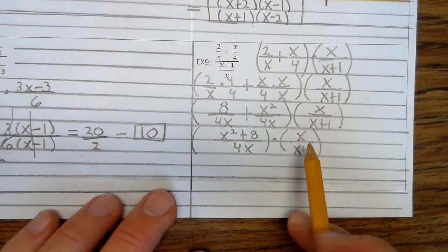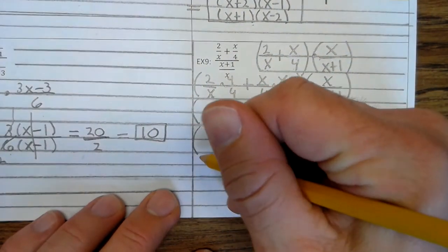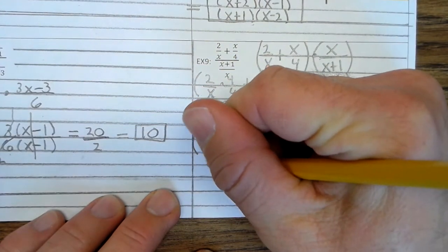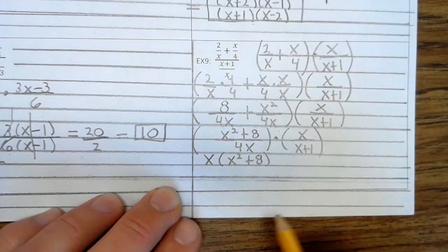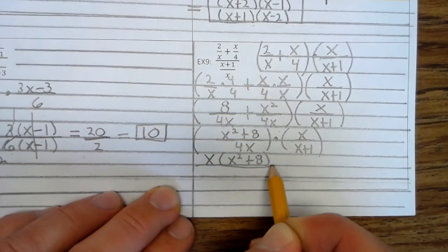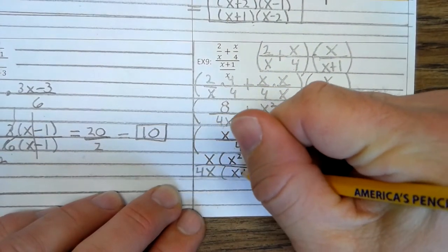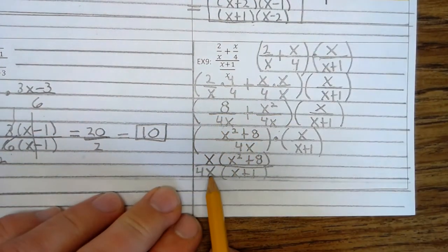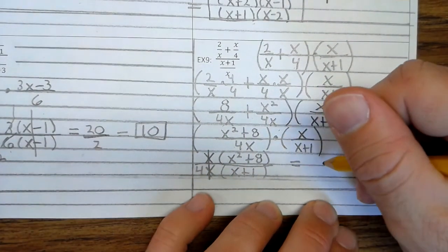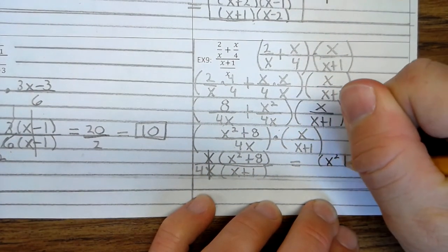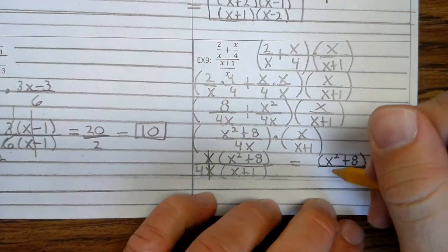And I know you want to multiply the x times the x squared plus 8, but watch if you don't. So now, if I just say that's x times x squared plus 8 divided by 4x times x plus 1, you can see that the x's divide and become 1, and then this becomes x squared plus 8 divided by x plus 1.